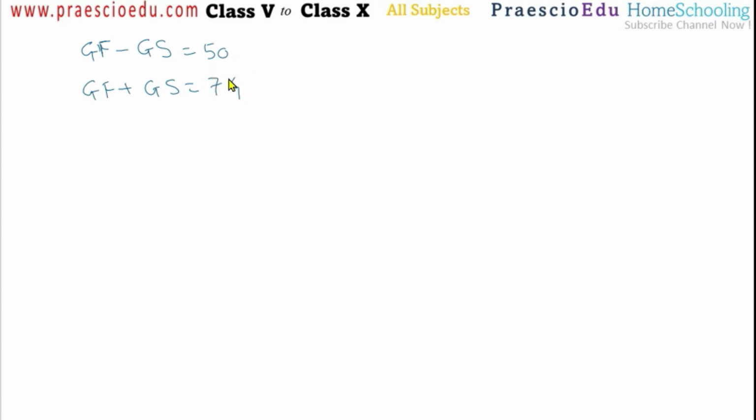Then, what was the grandfather's age 5 years before? First of all we will calculate the current age. We will add these two equations. After the addition, GS has minus in one and plus in the other, so it gets cancelled. So this is 2GF is equal to 74 plus 50, which is 124. Now GF is equal to 124 divided by 2. Here 2 is in multiplication, so it goes to division. So GF is equal to 62.